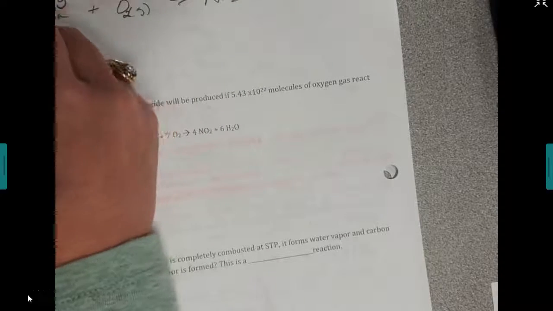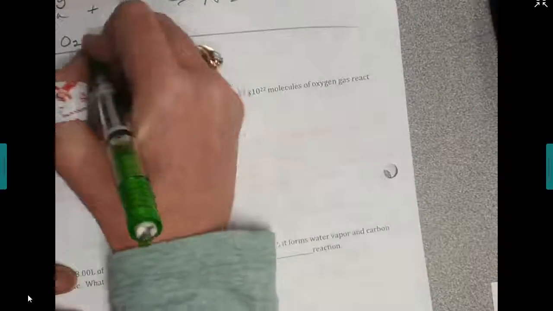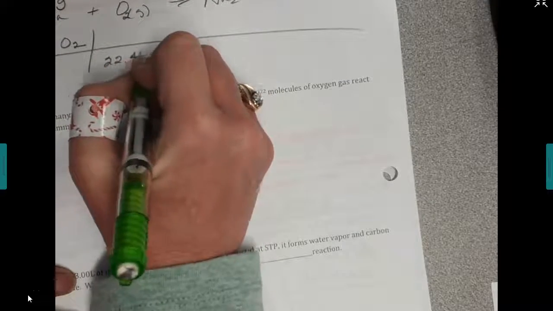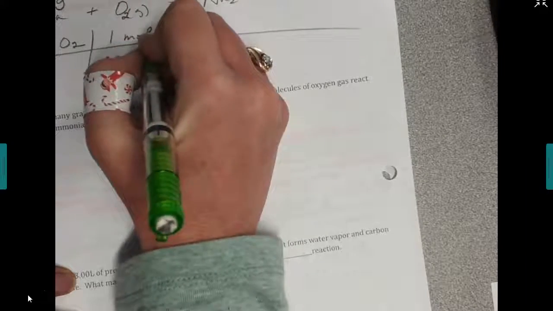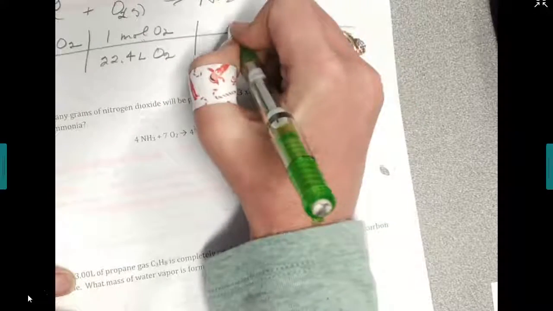Okay, we're going to start by writing our given. 18.5 liters of oxygen. So the first step is get to moles. So I need a mole problem. The words on the top are the words on the bottom. I know that there's 22.4 liters of oxygen for every 1 mole of oxygen. Second step is mole ratio. The words on the top are the words on the bottom.